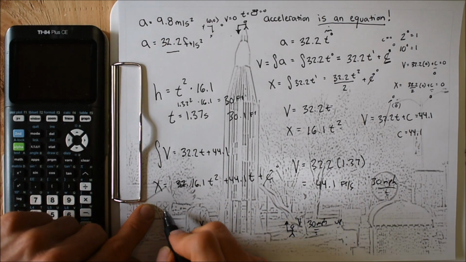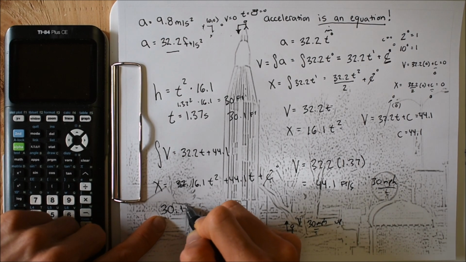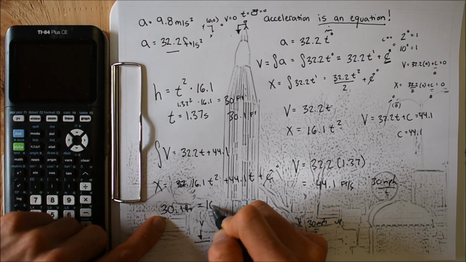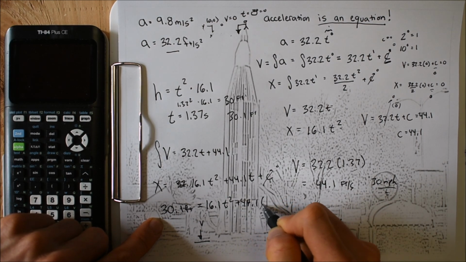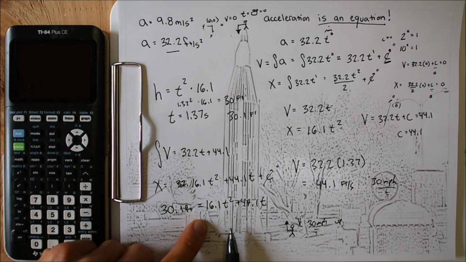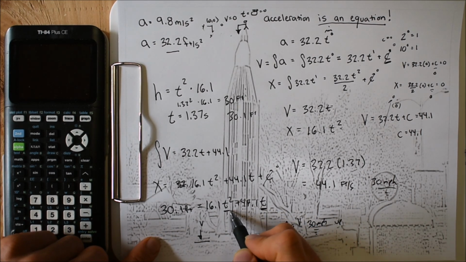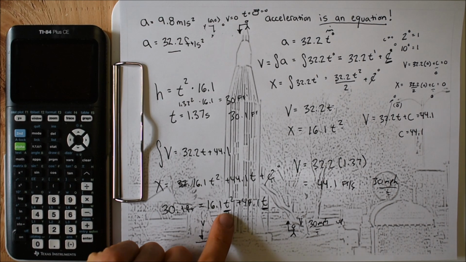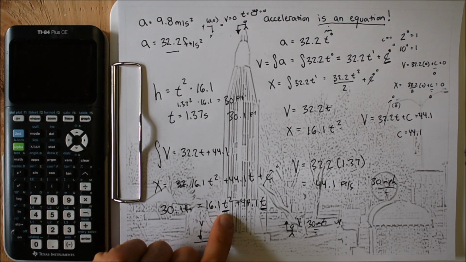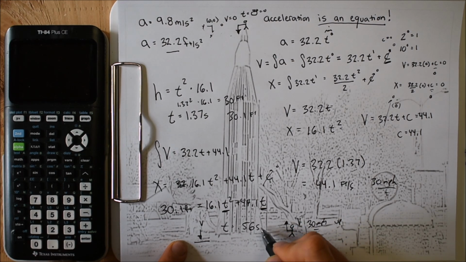So now our position equation says when our position is 30.1 feet, 16.1 t squared plus 44.1 t. Now you can find the time. You've got to solve for t. Is that hard? Yeah, you've got to scratch your head and think of what that equation is called. The quadratic equation. But then you get t is equal to like 0.56, whatever.